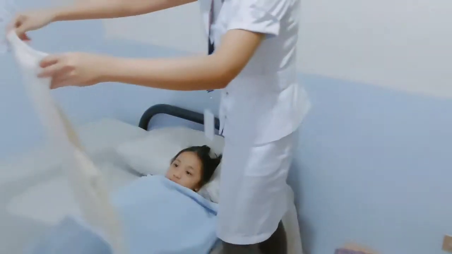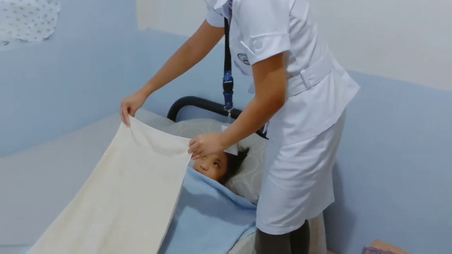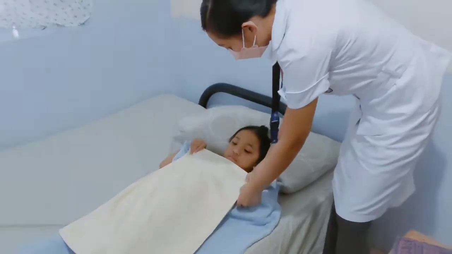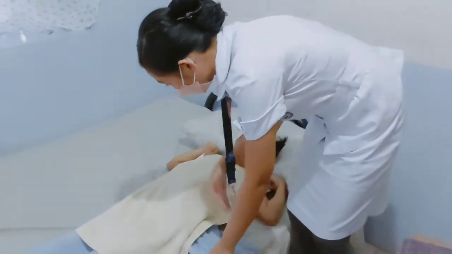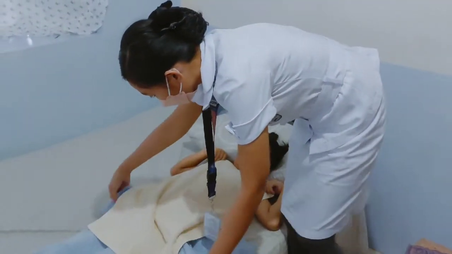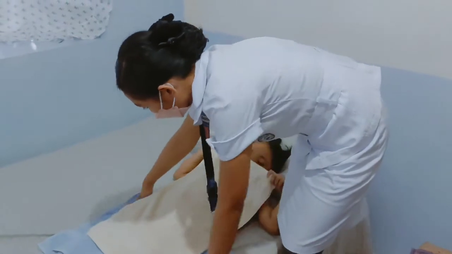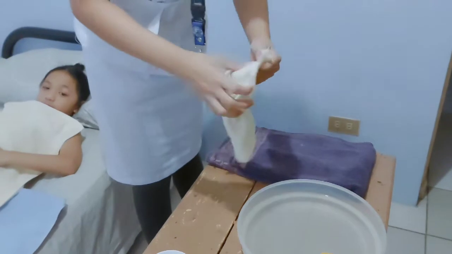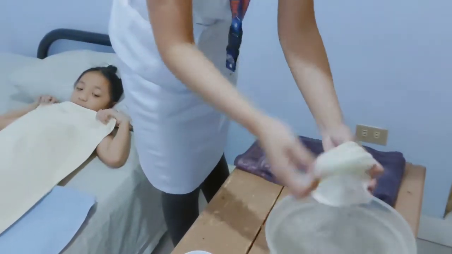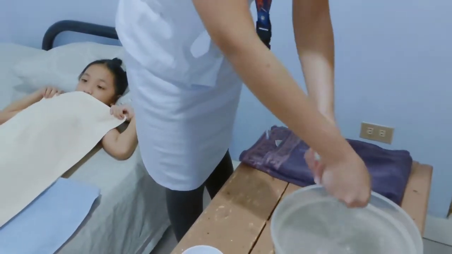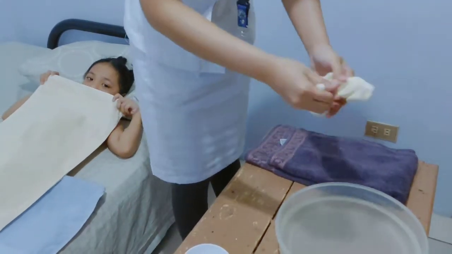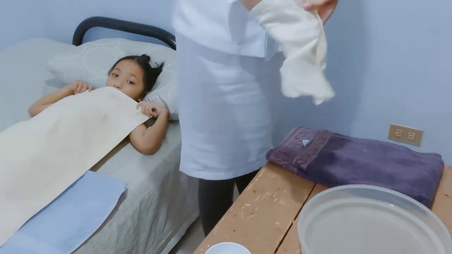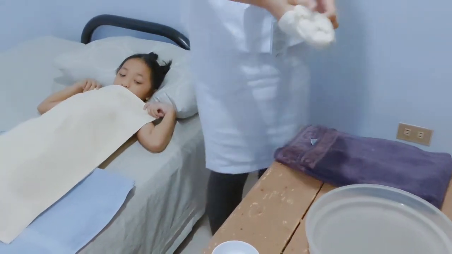Now that we are done with the upper limb, we can now proceed to cleaning the chest and the abdomen of our client. So one thing to remember here is of course to put the bath towel under the trunk of our client so that we may avoid wetting the bed, and also put the bath towel over his or her chest so that we may be able to provide the privacy that our patients need.